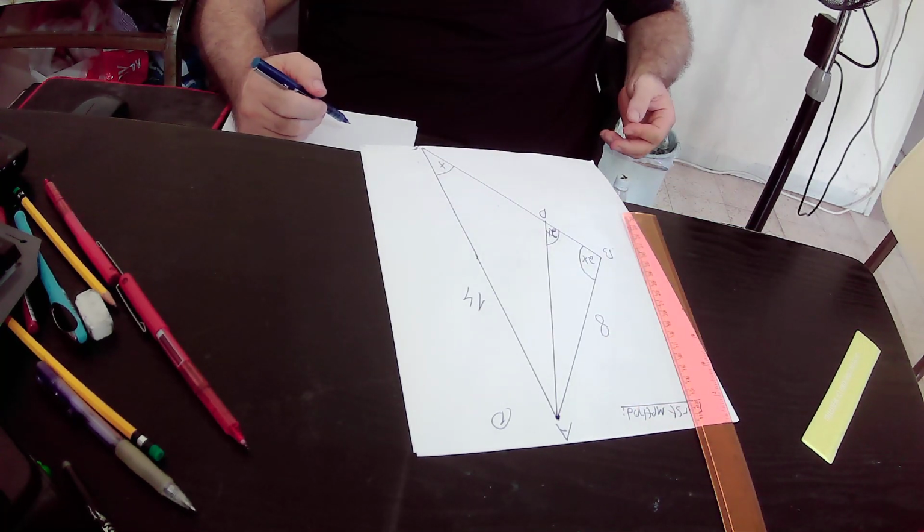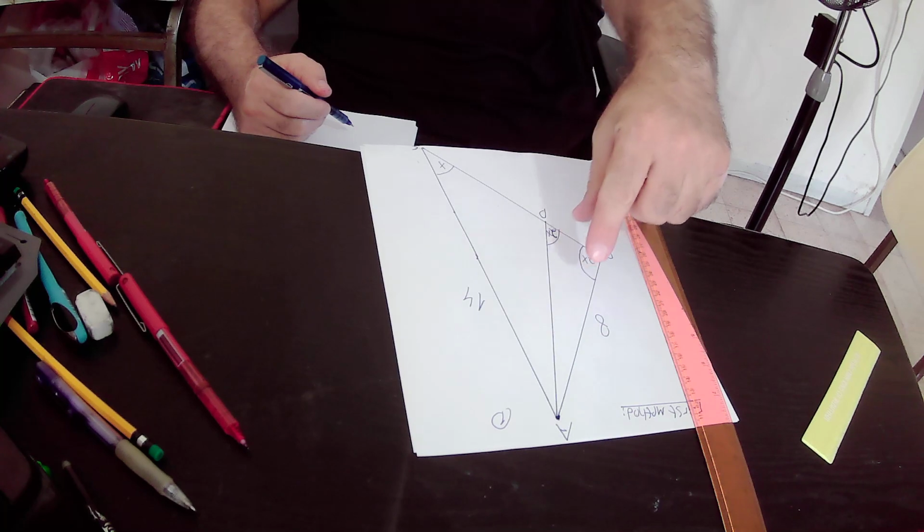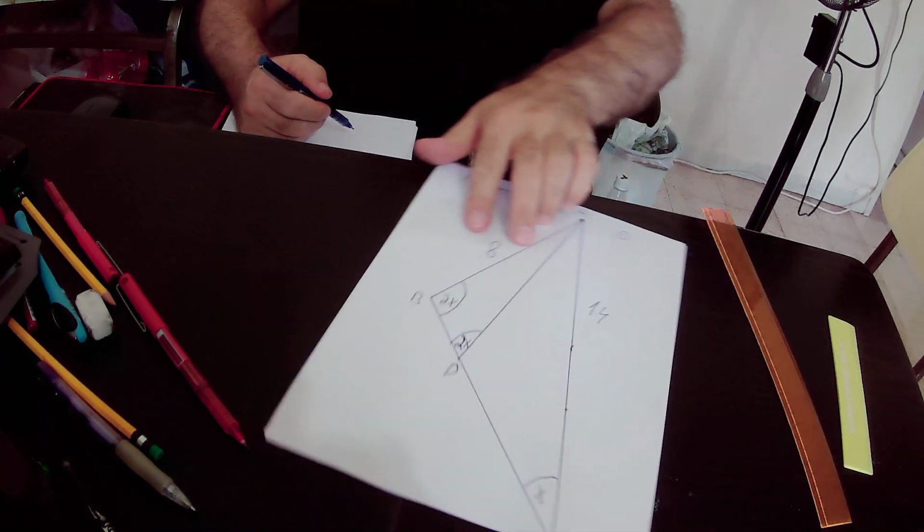Okay, so actually triangle ABD has two equal angles.